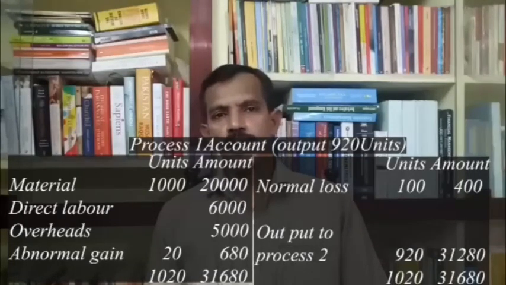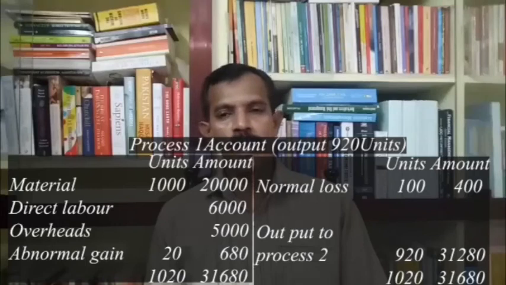Then we got actual output of 920 units, so we write the 920 on the credit side in the quantity column. Then the credit side unit column total comes to 1020, so we write 1020 on the debit side unit column also.